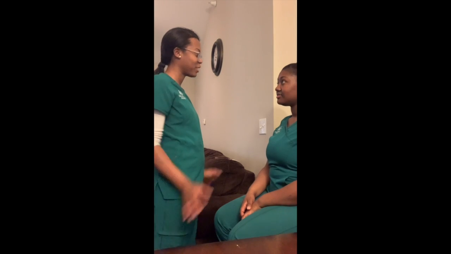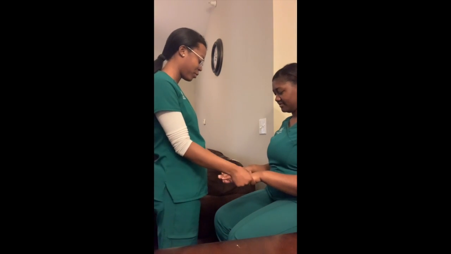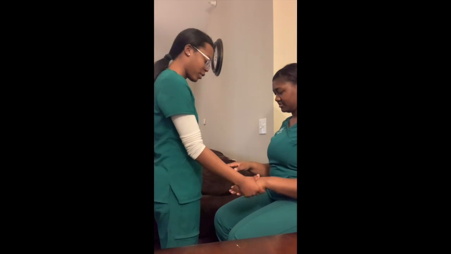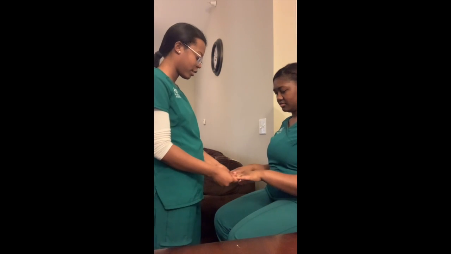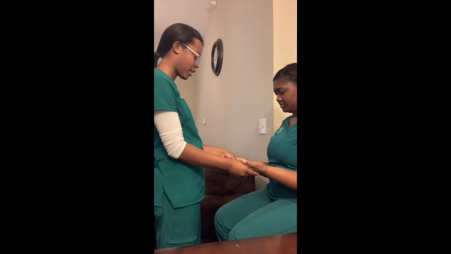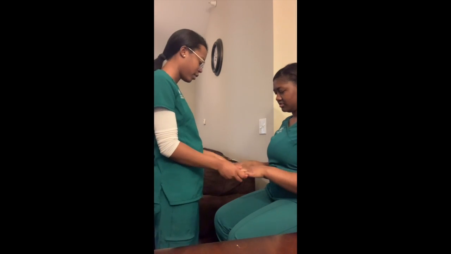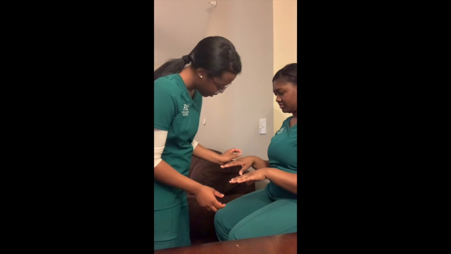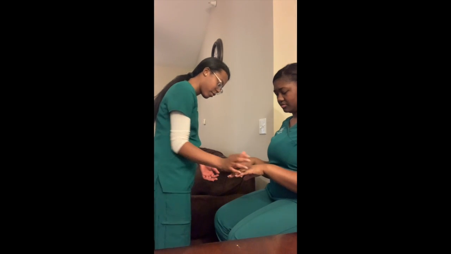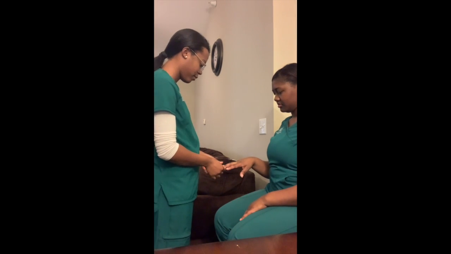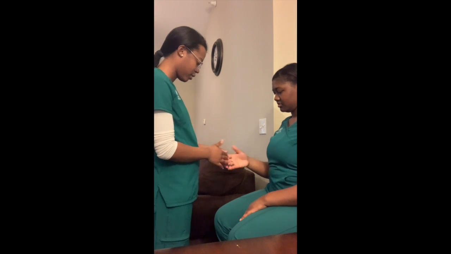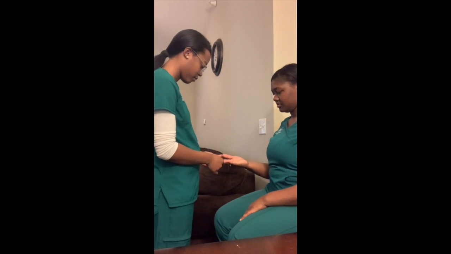Now I'm going to check your hands for peripheral perfusion. Looking for any edema, any swelling, the temperature, they're nice and warm. I'm looking at color, nice and pink. Check skin turgor. Going to check capillary refill in at least 2 of her fingers.